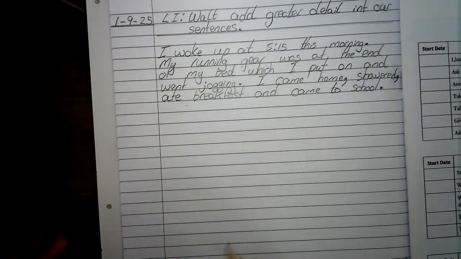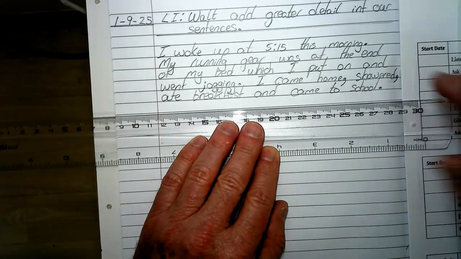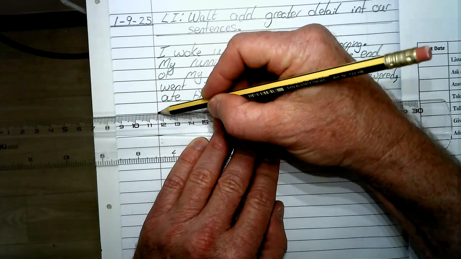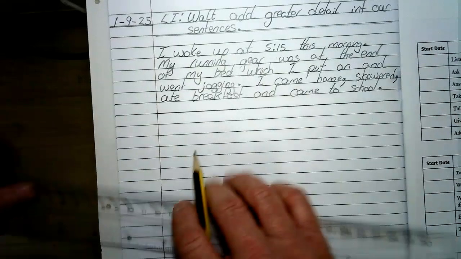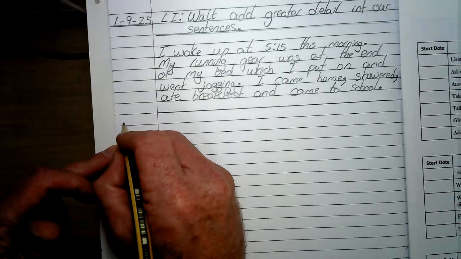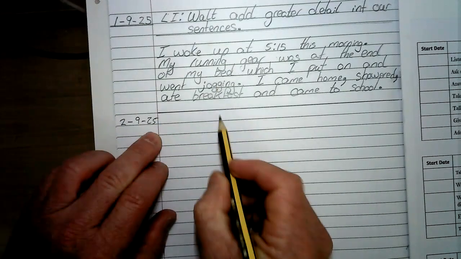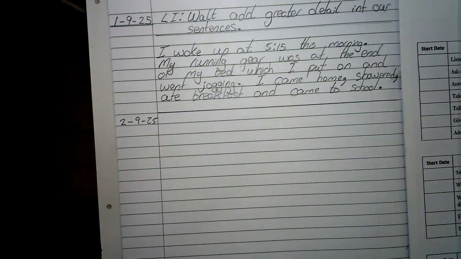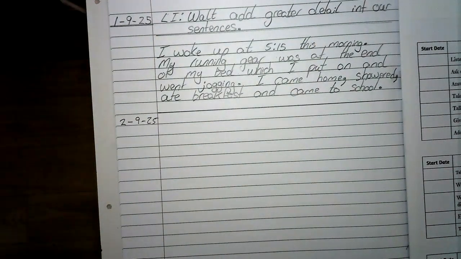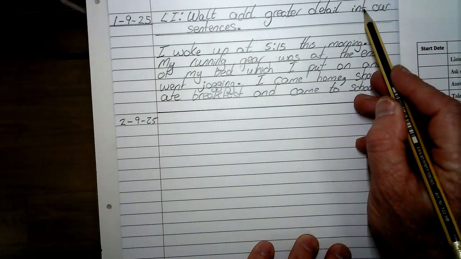Now, Tuesday. We're not finished here. Probably just do that. All right, so there's my little space right there. Tomorrow, or Tuesday when I come in, I would write 2nd of the 9th, 25. Don't need to write the learning intention because this is going to be the whole time. So just for this particular writing exercise, you can keep that same learning intention because the point is we're learning to add greater detail.